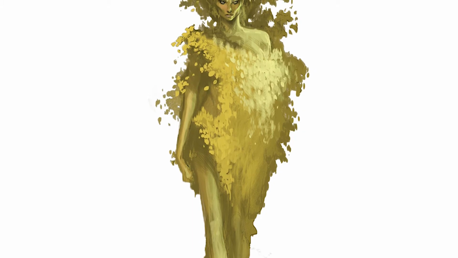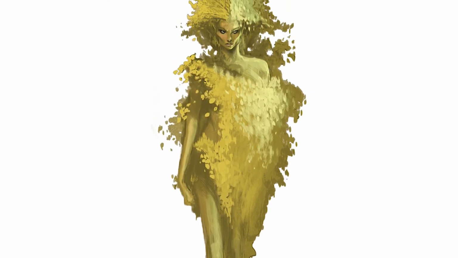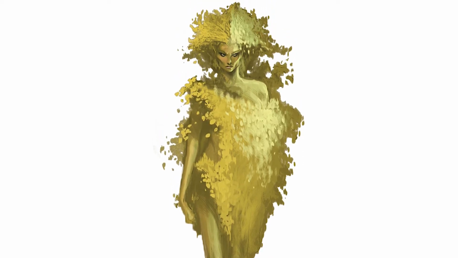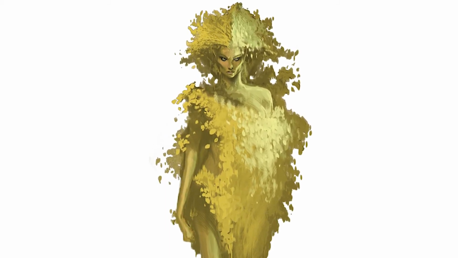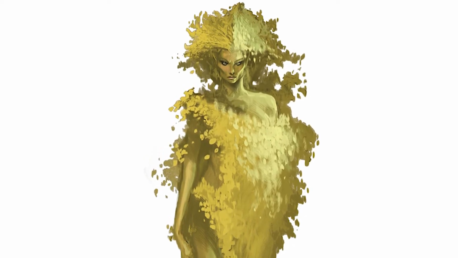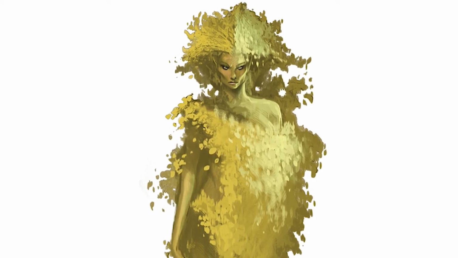I actually quite like that while the figure here is quite shifting and almost formless in some sense, the face is very defined. It's quite angular. It's got that darkness around the eyes. So there's a beauty there, but also a power. The expression on her face is very focused and driven, and I completely agree with those clear, sharp eyes.